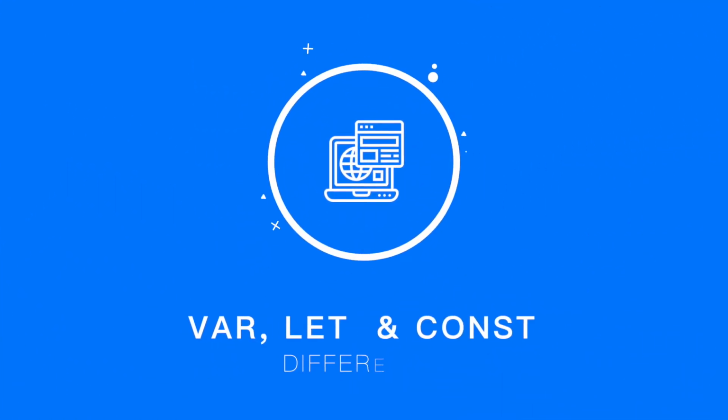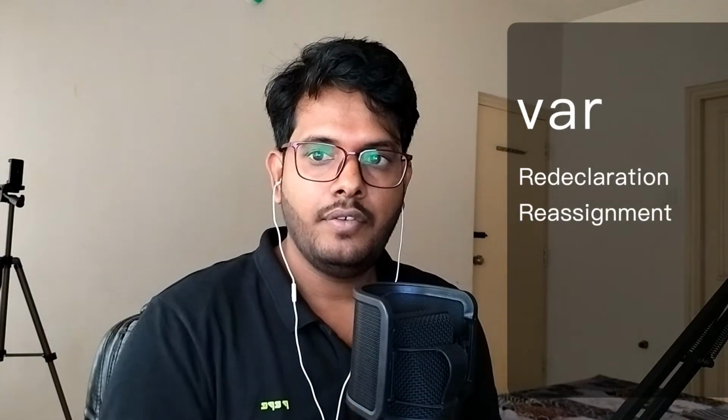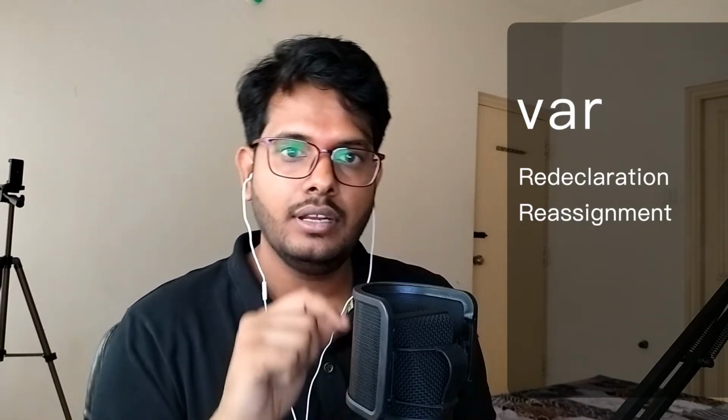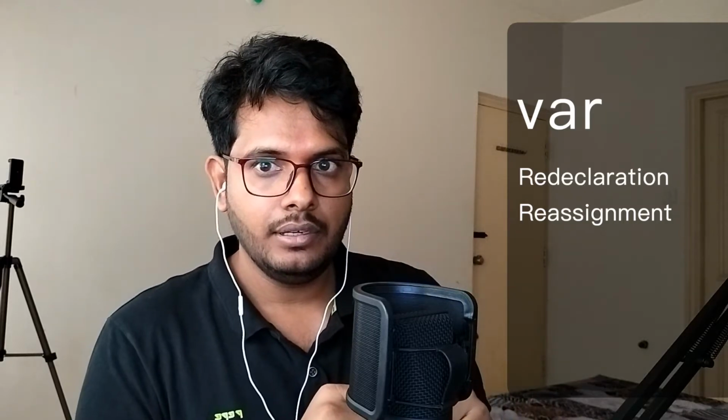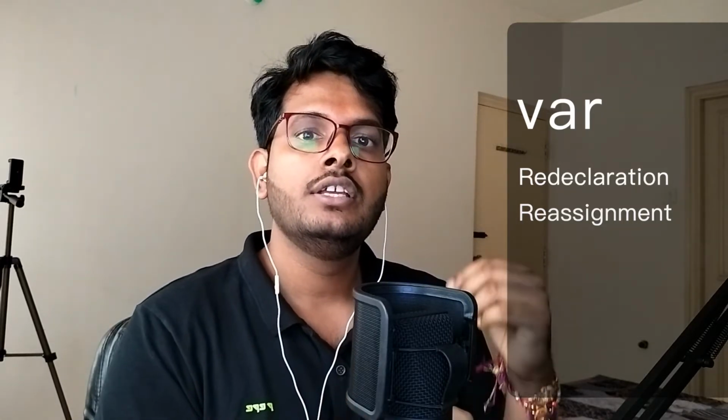The important difference between these three is in terms of declaration and assignment. In case of var, the variable can be redeclared as well as reassigned. It means that you can redefine the variable itself as well as change the value of that particular variable in a later phase of your program.